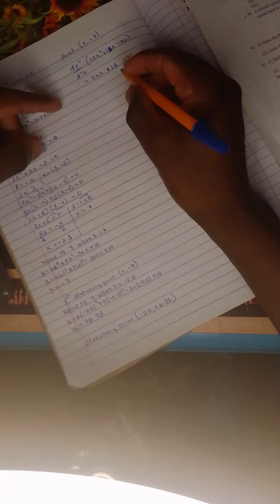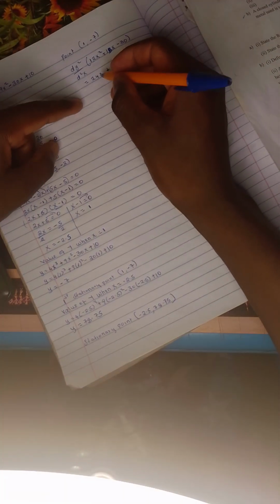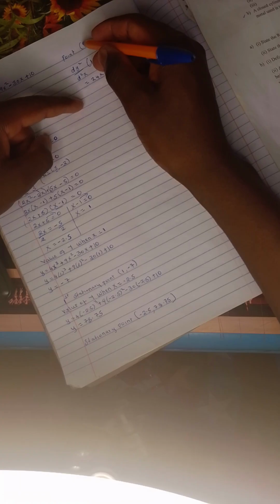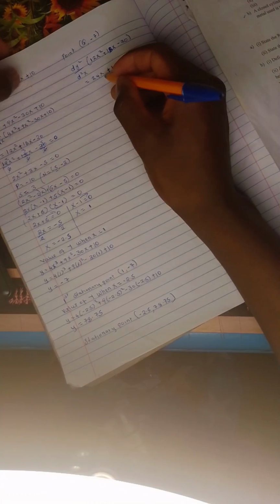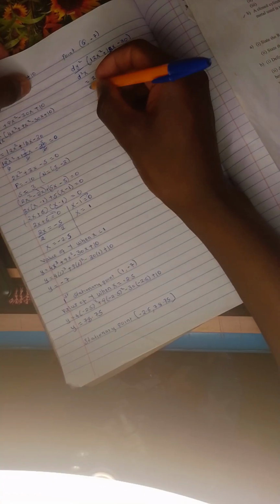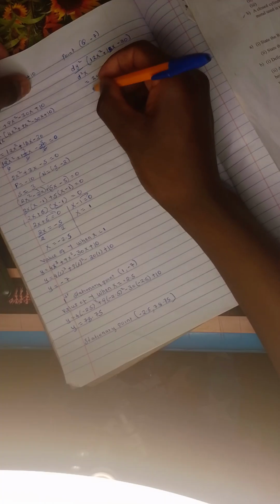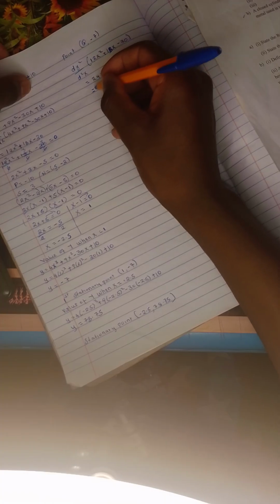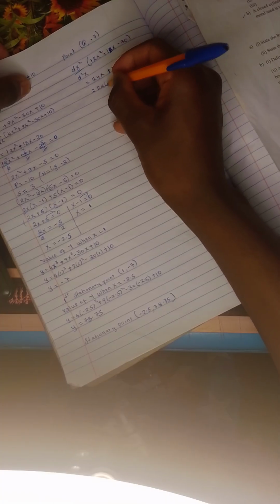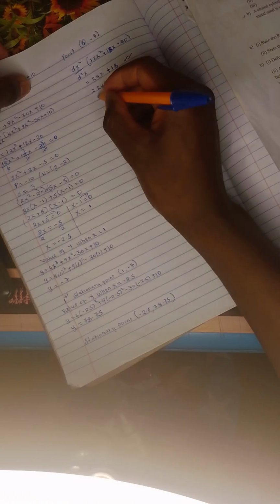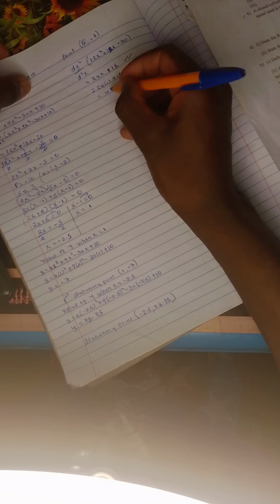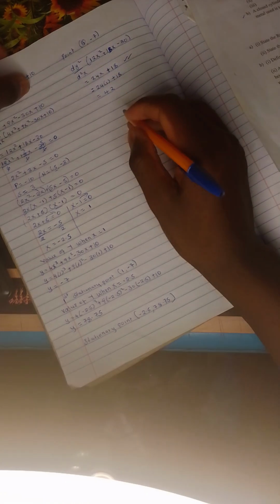Now to determine the nature, you have to substitute the x coordinate of your stationary point into this second derivative. So let's substitute and see the result. We have 24 into 1 plus 18. If you work it out, you will get positive 42.